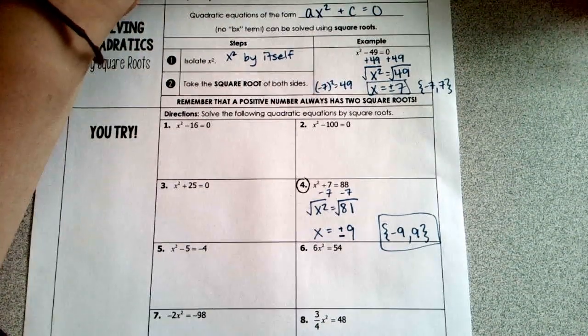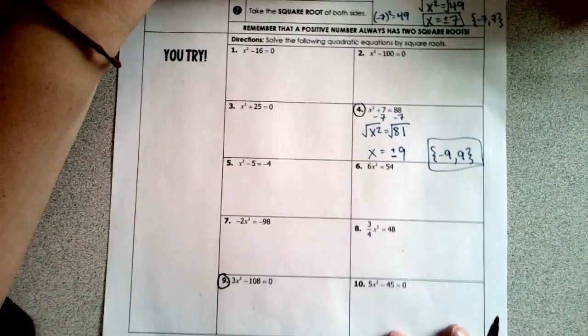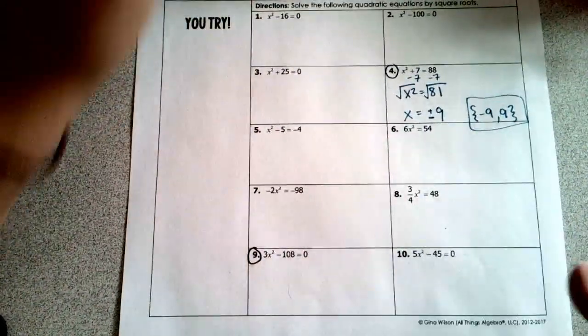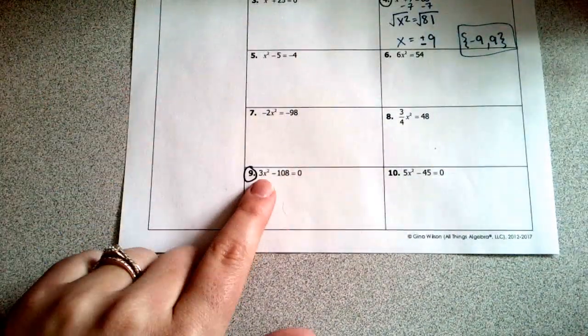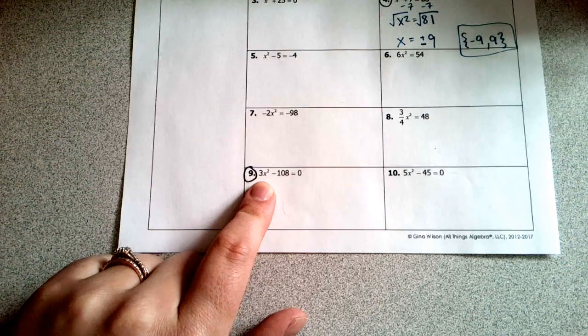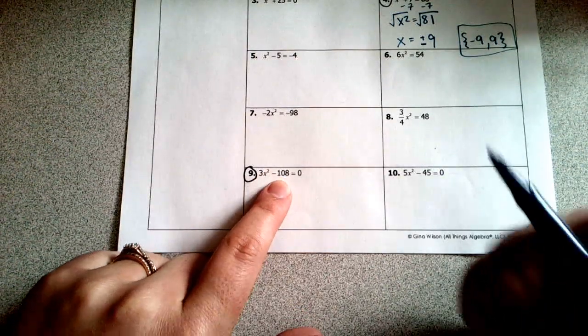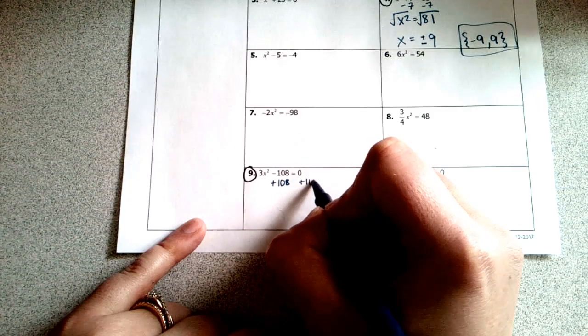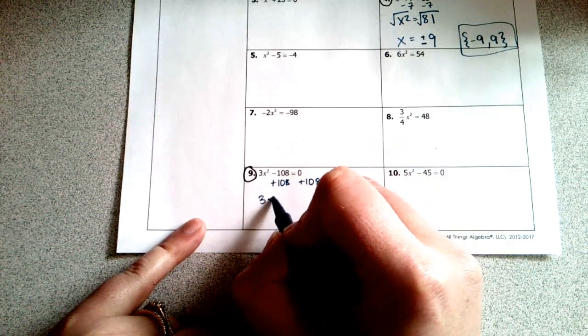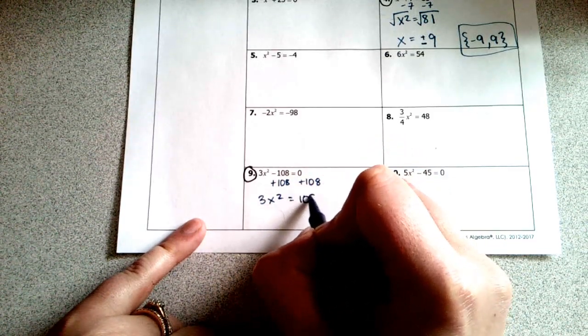Okay, we're going to jump down here to number 9. To get the x squared by itself, we now have a couple of steps. The first thing we have to do is add the 108 to both sides. So then we get 3x squared equals 108.